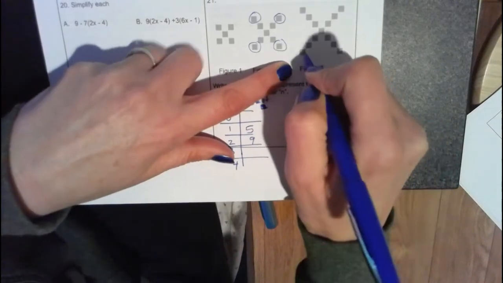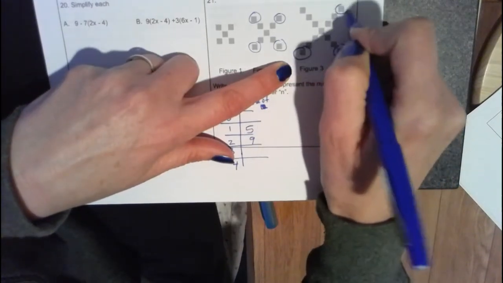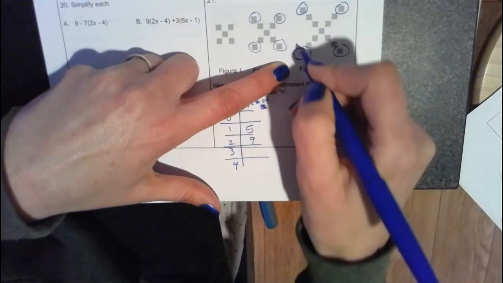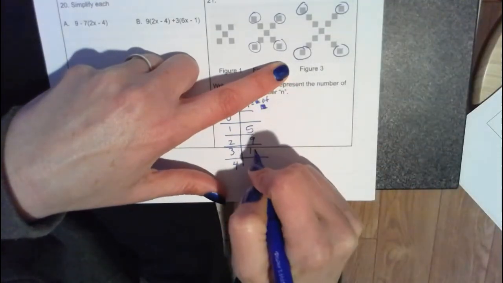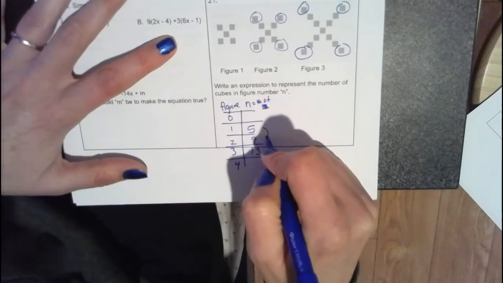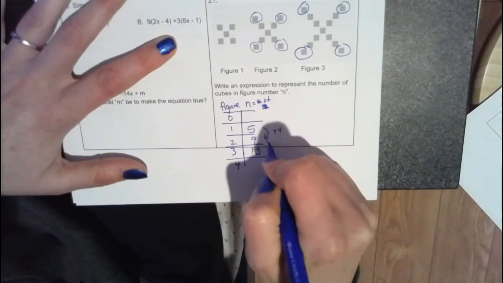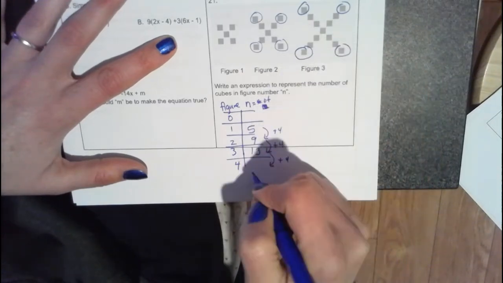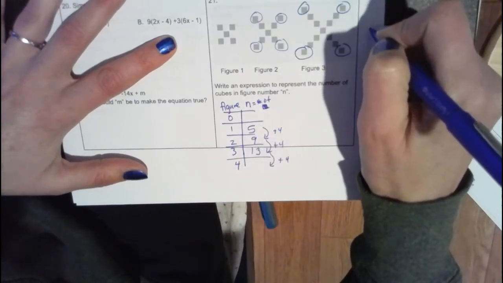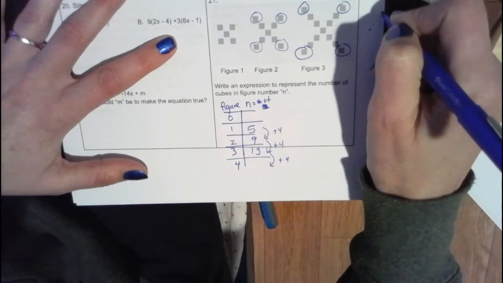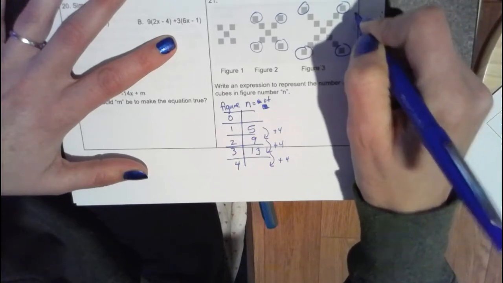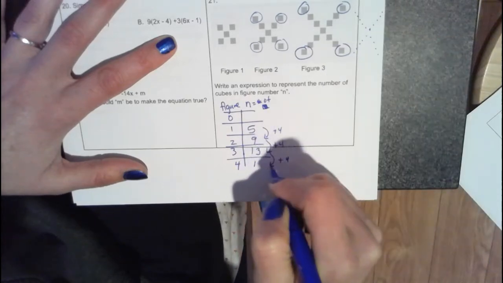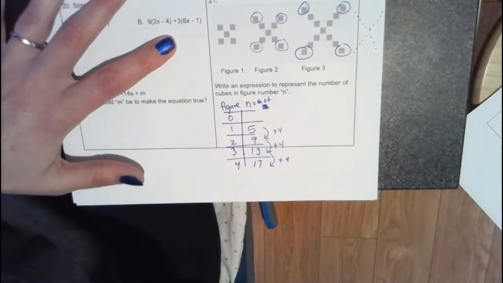Then this one here, I see they've added on one more again. I could count them if I wanted to, just marking them off, or I can just realize they've added on 4 more, which is going to be 13. So I can see going down this side that each time we're adding 4 more. So without even drawing the next figure, which if you wanted to, you could draw it with dots, something real fast, if that helps you, I know that it's going to be 17, and that's faster to me than drawing it.